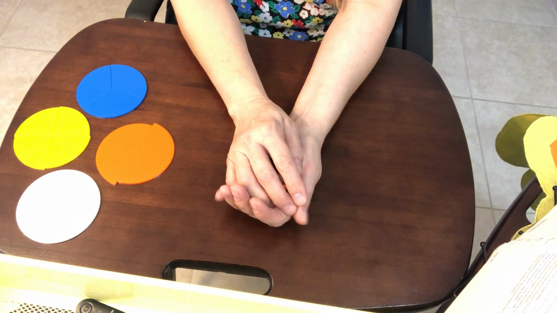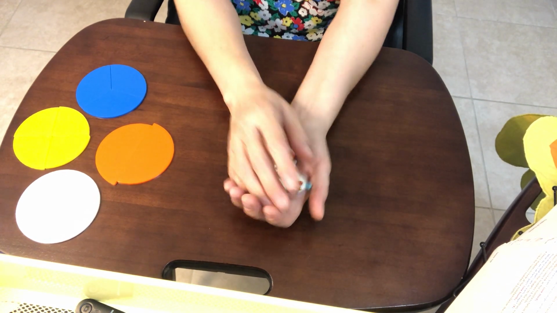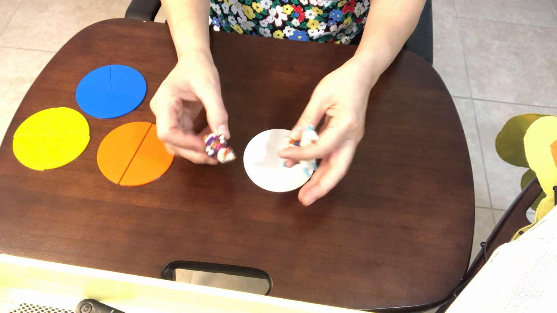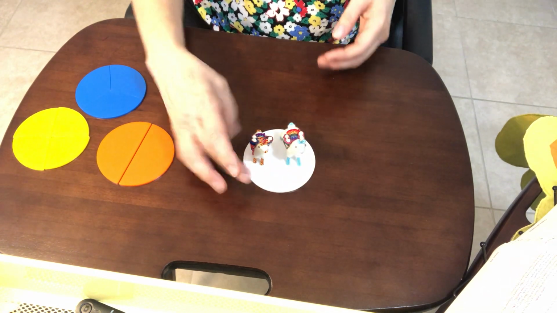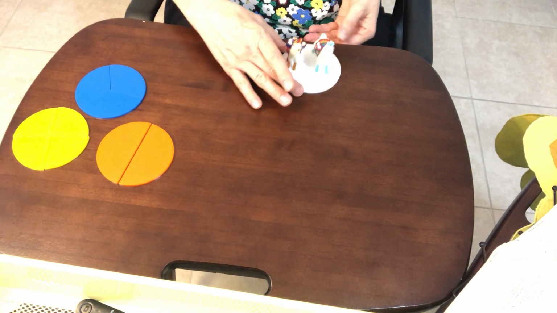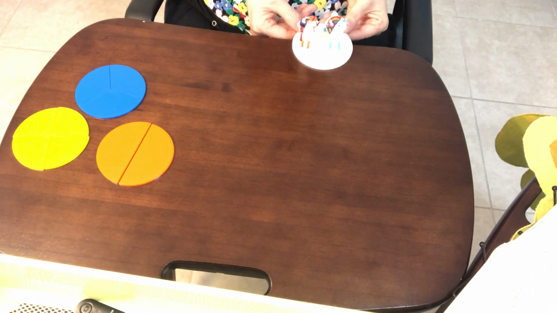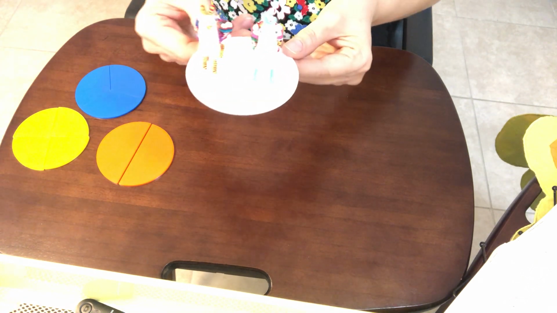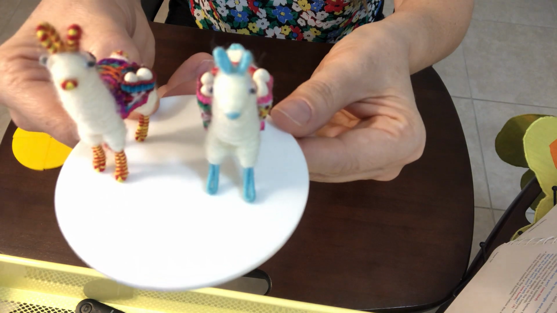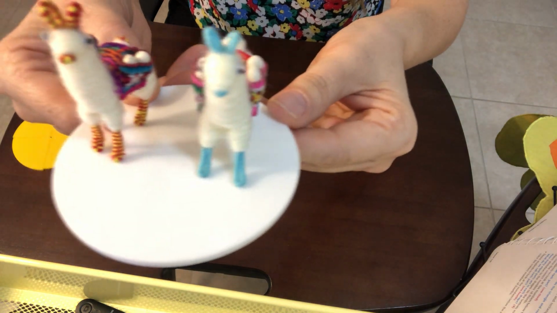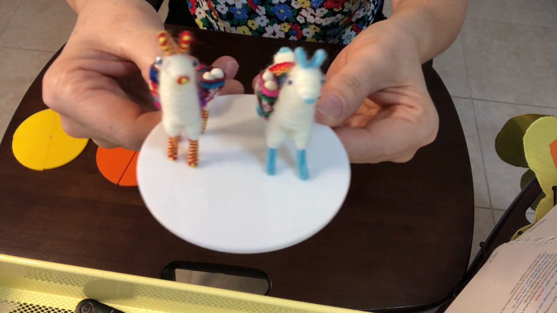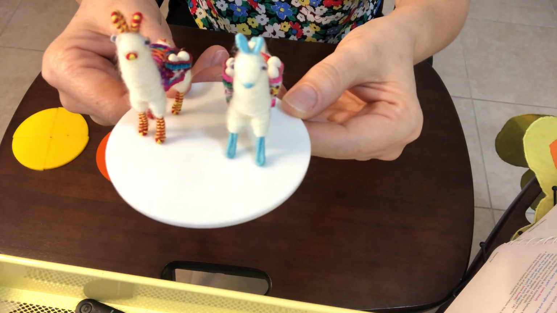You want to see what I brought to play today? They're super fun. Here, I'll stand them up on here so you can see them. They came all the way from Peru. Aw, aren't they sweet? Those are toys to play with my friend.